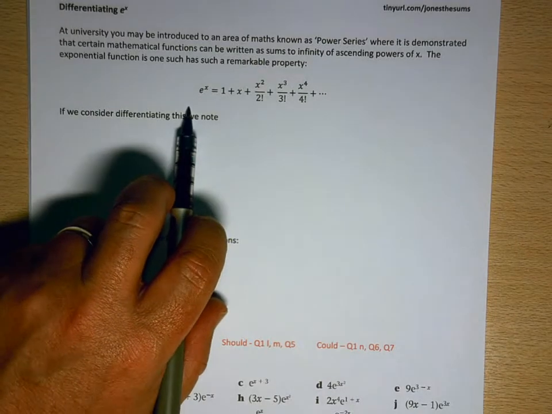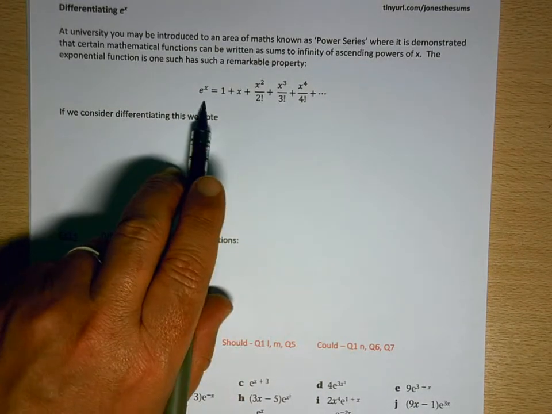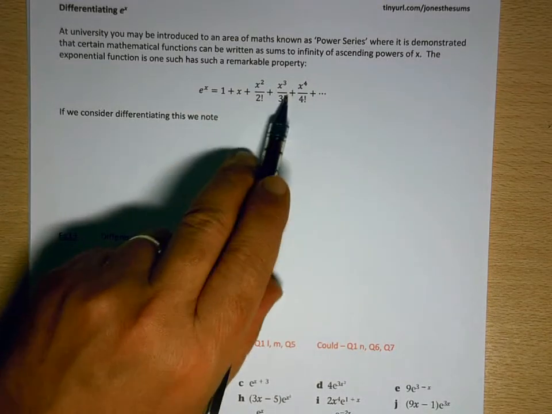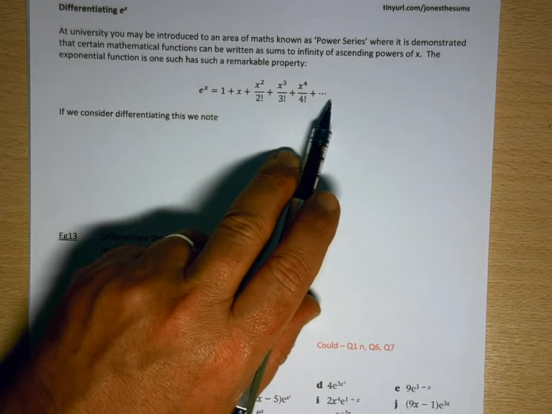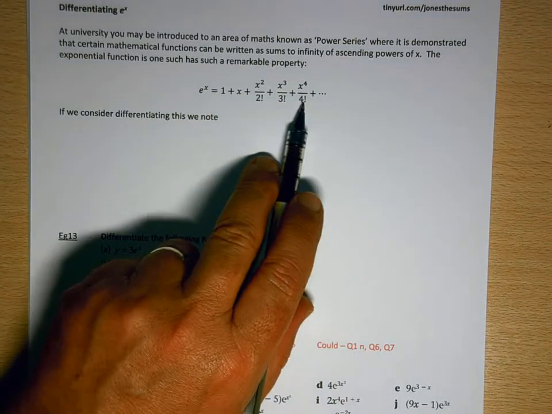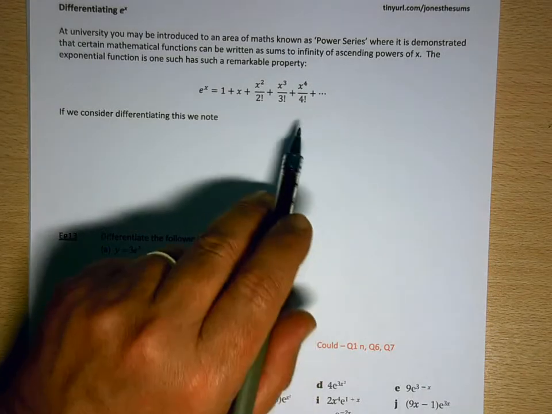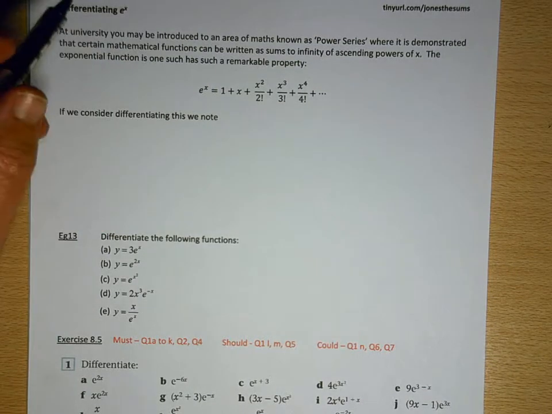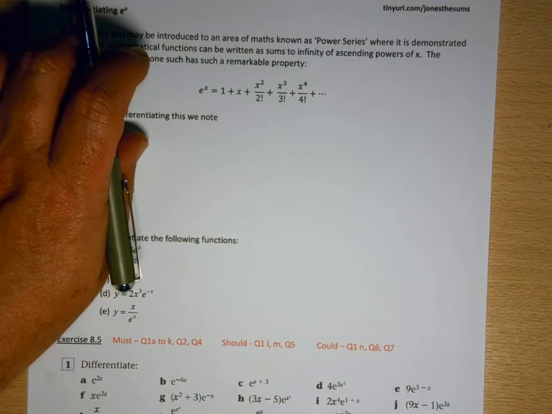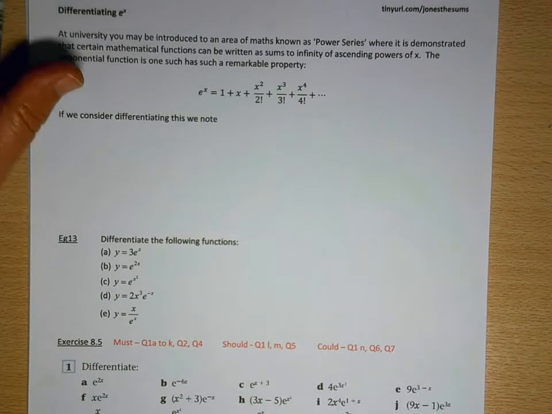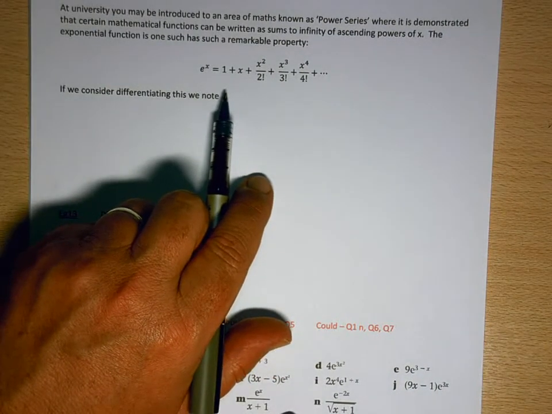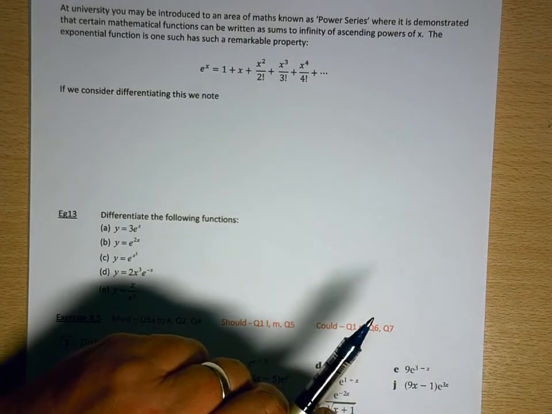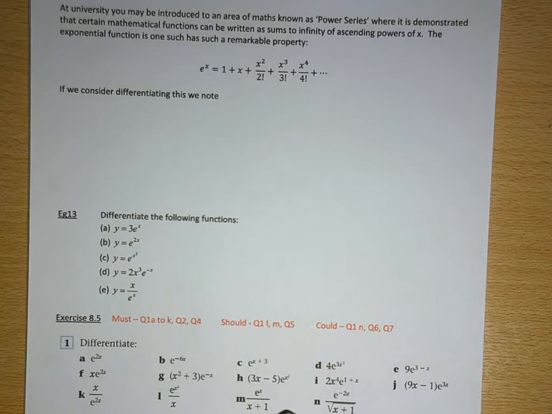So depending on how accurate you want your value of e to, say, e to the 1, if you wanted to work out e to the 1, you would replace the x with 1. So it would be 1 plus a half plus a sixth, and so on. And as I said, the more terms you include in it, the more accurate it becomes in comparison to the true value of e to the power of x. So it's a really amazing comparison, really, that something like the exponential function can actually be written just in terms of powers of x.